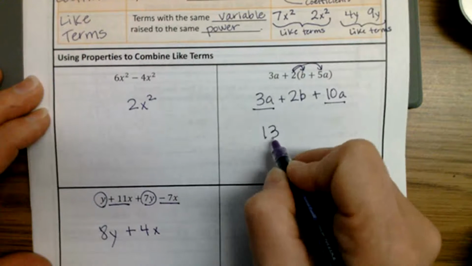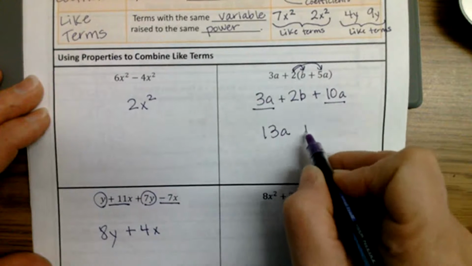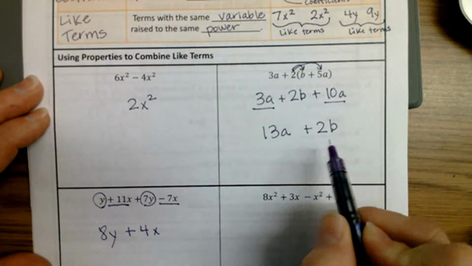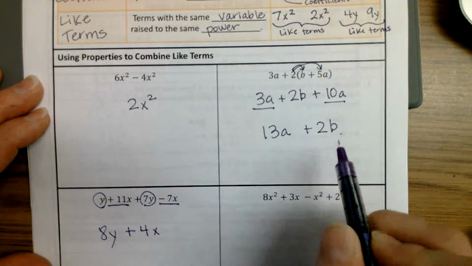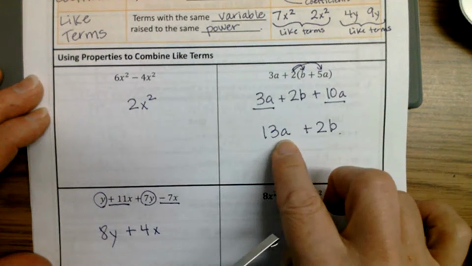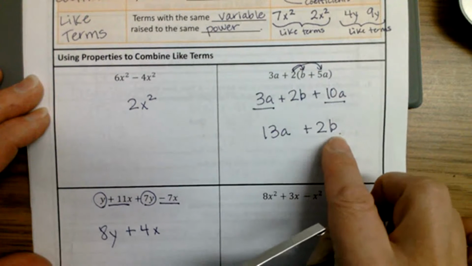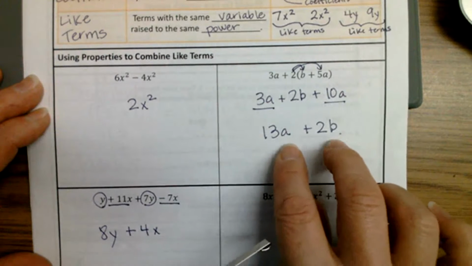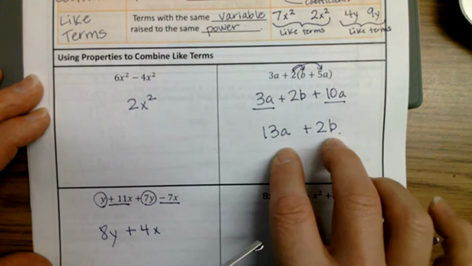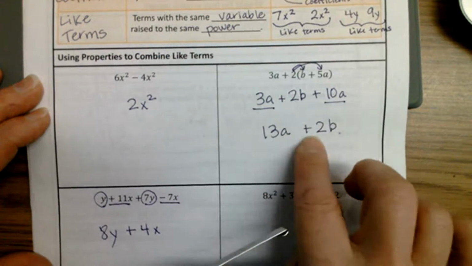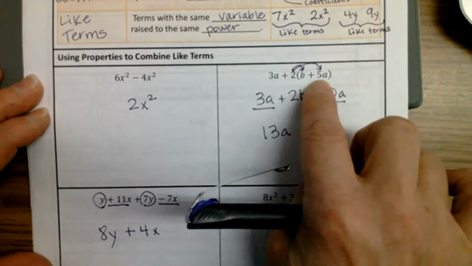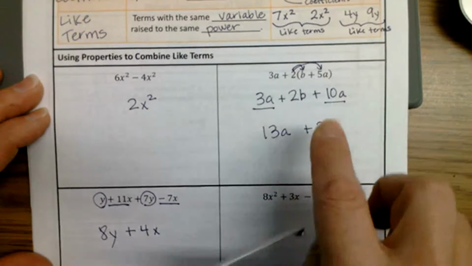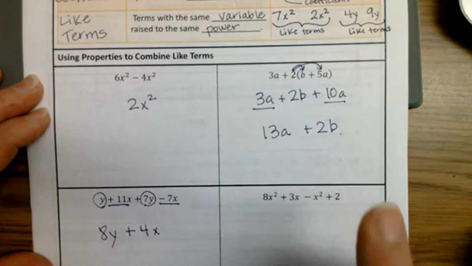3a plus 10a is 13a, and then I have 2b here. I cannot combine the 13a and the 2b because they do not have the same variable. 13a has the variable a, 2b has the variable b, and I cannot combine those. Like terms says they have the same variable to the same power. These are not like terms, they cannot be combined. So that's as simple as you can make it. This expression right here is equivalent to this expression right here. Those are equivalent expressions. They basically are worth the same value.